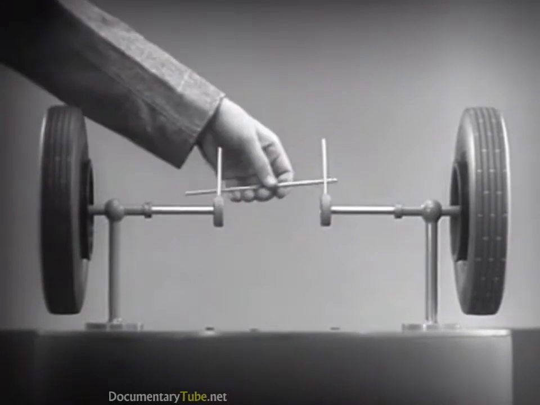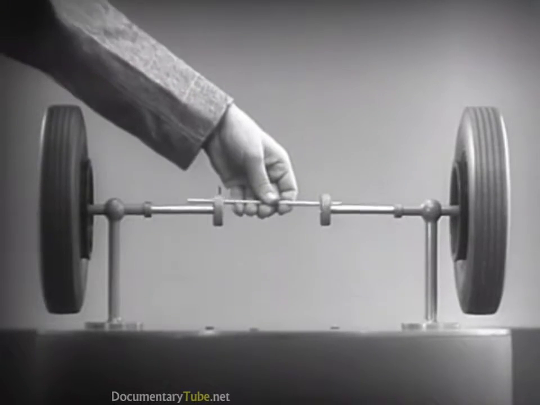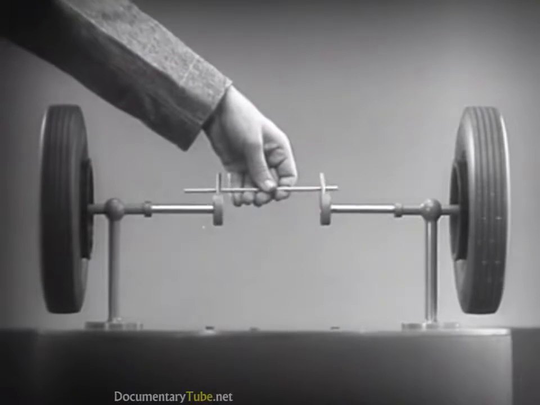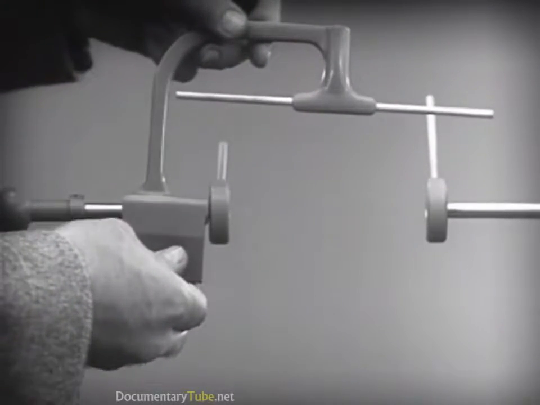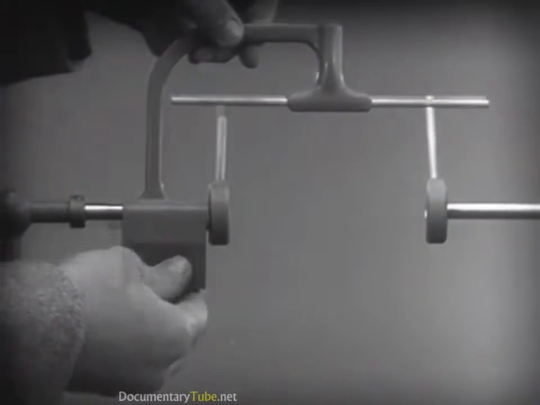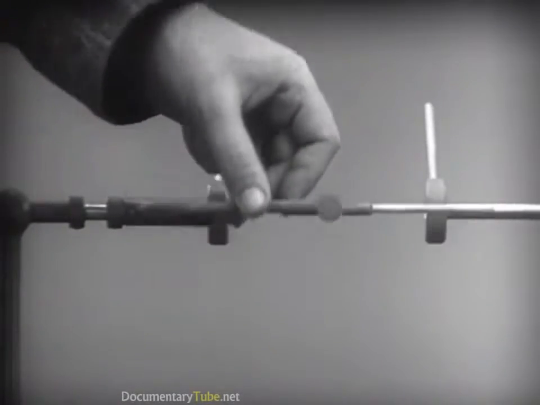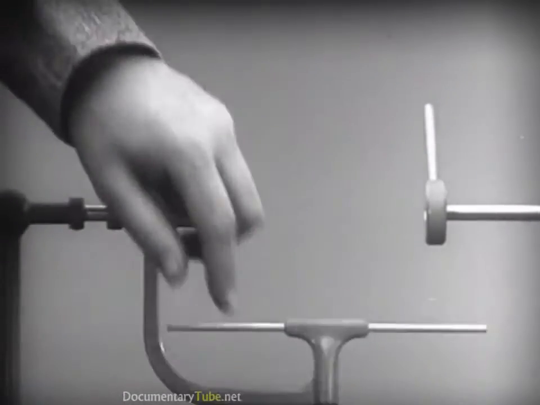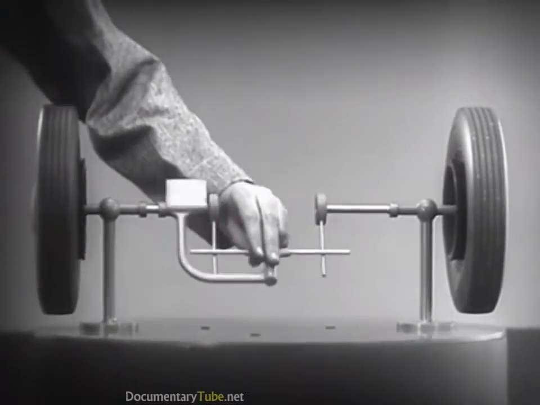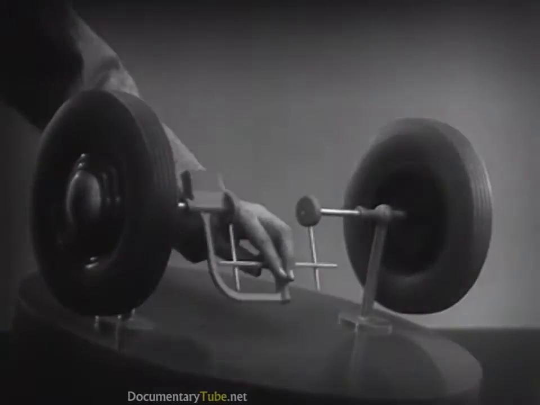With a bar or crosspiece, we can turn both wheels in the same direction at the same rate of speed. Let's get something to hold this bar in place so that it will press against the spokes. Notice that this support is not locked to the axle. It turns freely. Now we can spin the wheels by rotating the support. This is fine as long as both wheels are able to turn at the same speed.